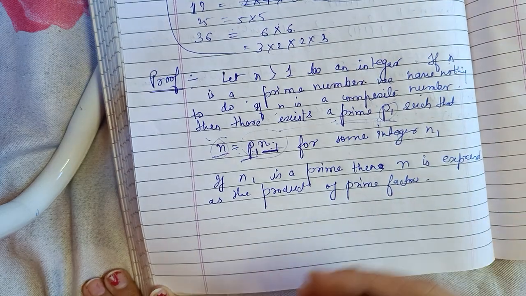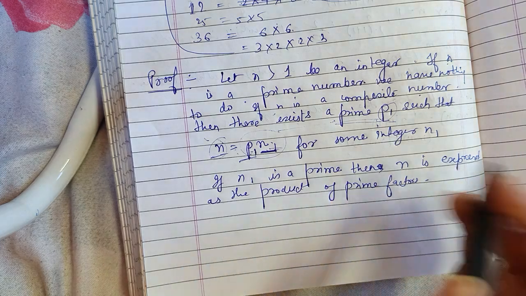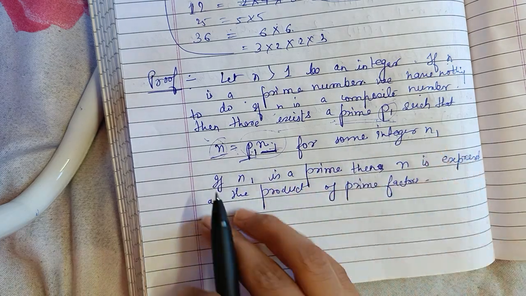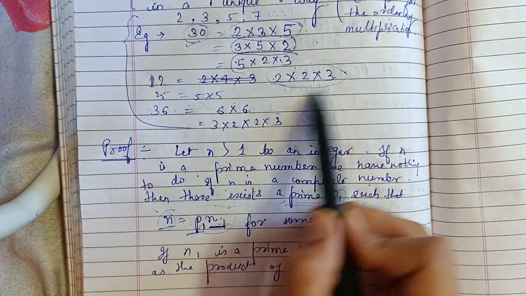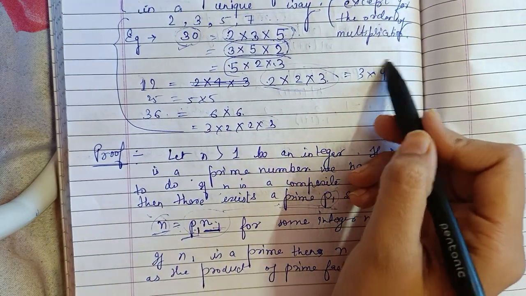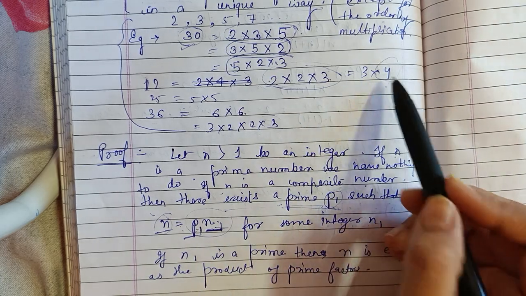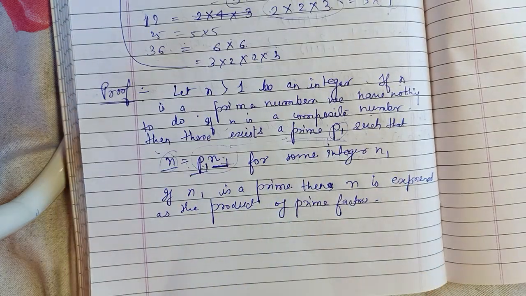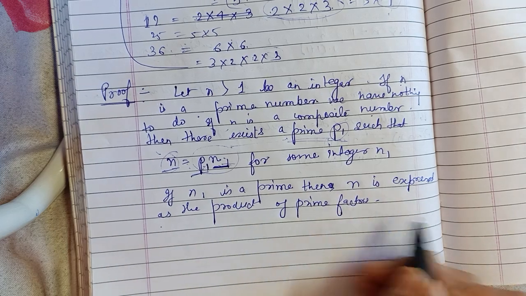Okay, but what if this n1 is not a prime number? If this n1 is a composite number, as we have seen in this case, what if this 12 would be written like 3 into 4? This 4 is not a prime number, right? So what if we get a number which is composite? So let's assume if n1 is a prime, then it's expressed as a product of prime factors.